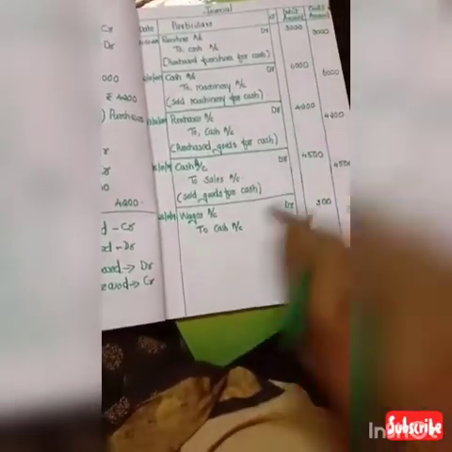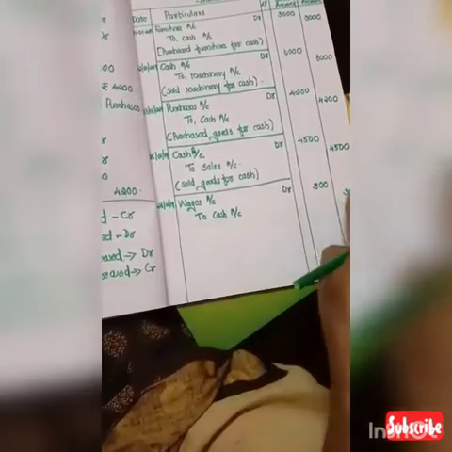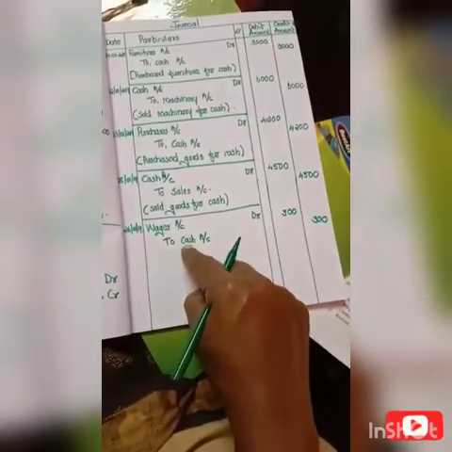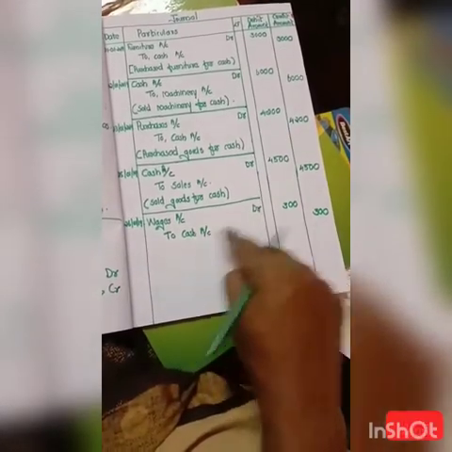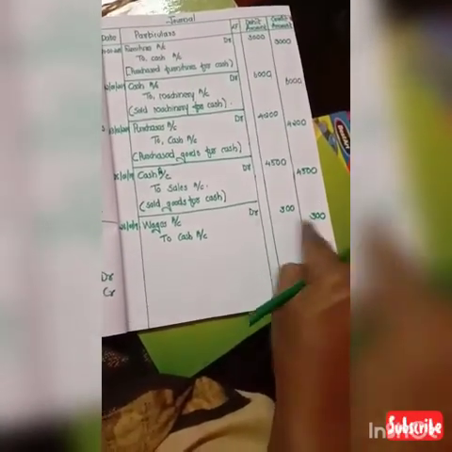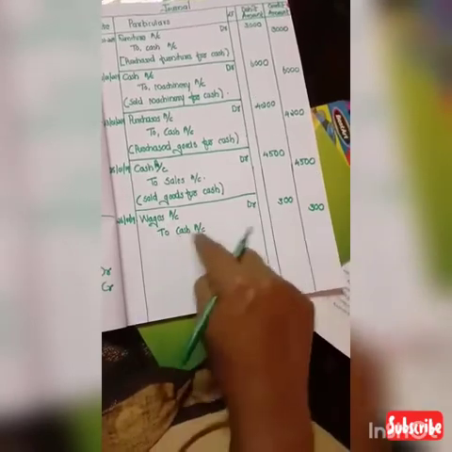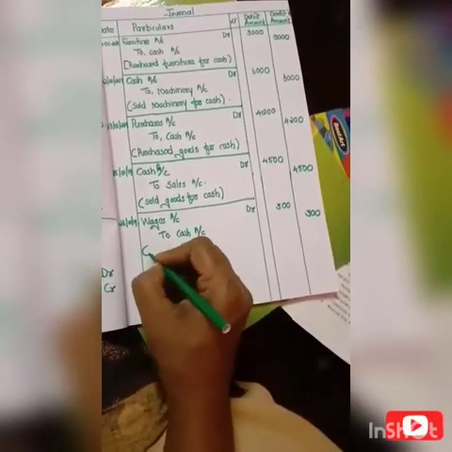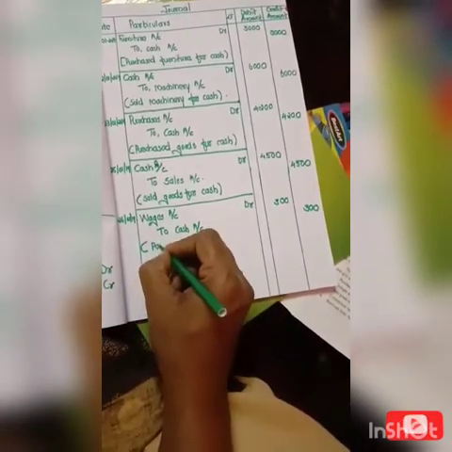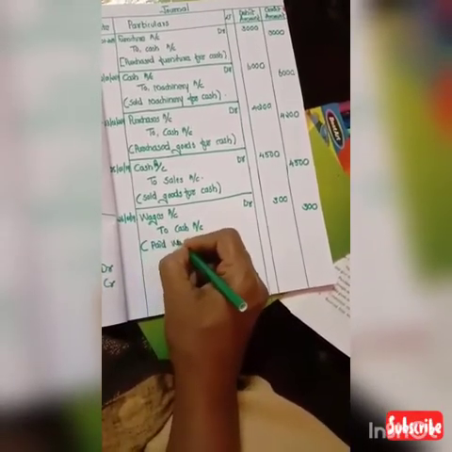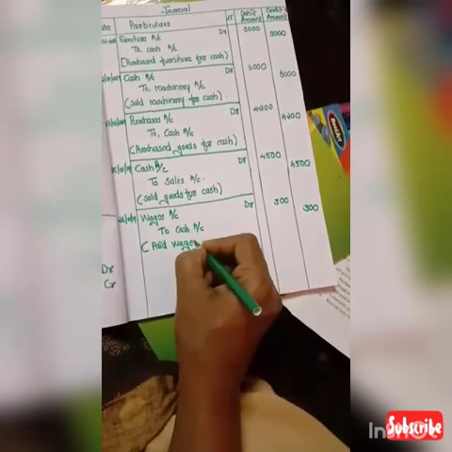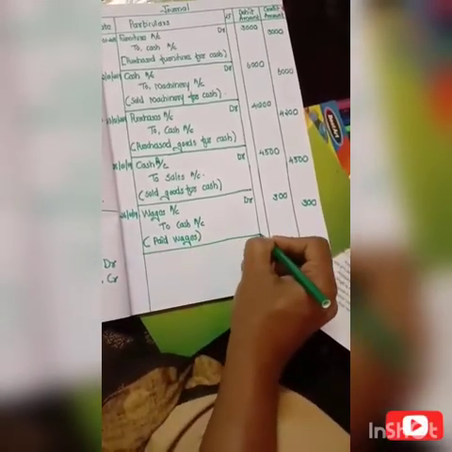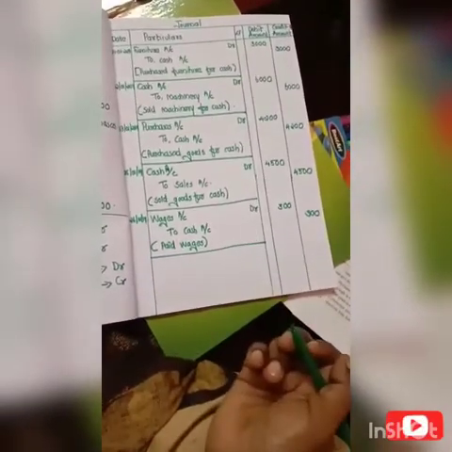In the credit column, the amount is written against the credit account. Credit is cash account. On cash account, the amount is written here, that is 300. Then in brackets, write the narration as paid wages. Then draw a straight line in this column only.